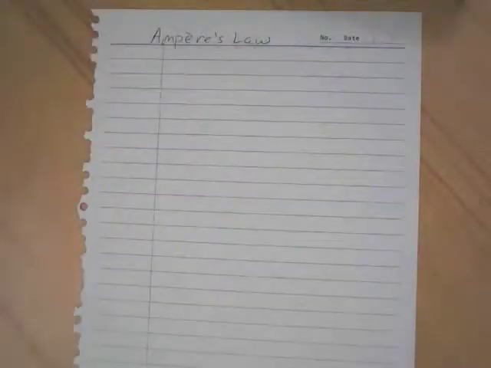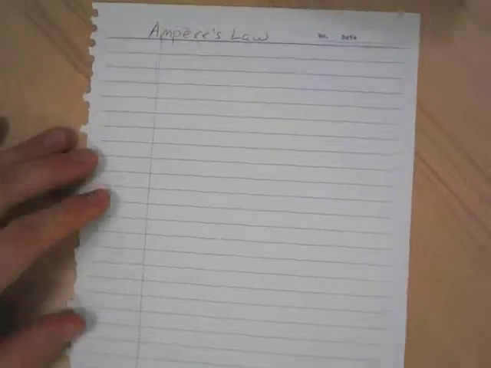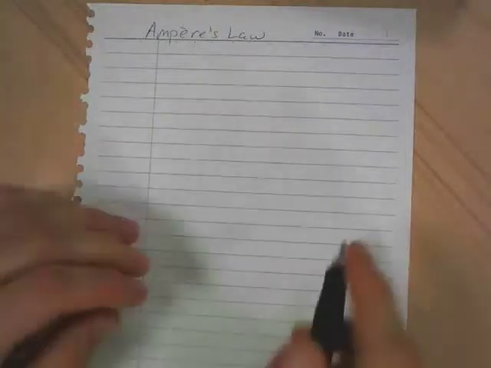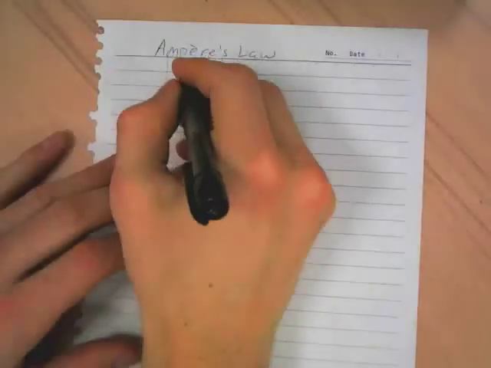Now we've looked at the effect of a magnetic field on a current carrying wire. It turns out that a current carrying wire also produces a magnetic field. It's one of those things that was discovered by accident.